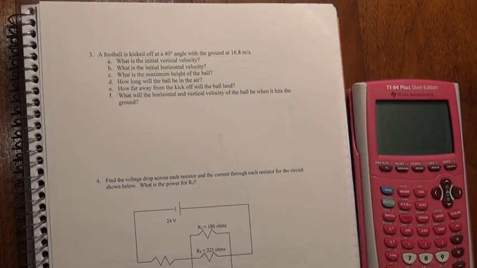All right, hello. This is physics review problems for the final exam. This is problem number 3, which reads: a football is kicked off at a 40-degree angle with the ground at 16.8 meters per second. Part A asks us for the initial vertical velocity of the ball.